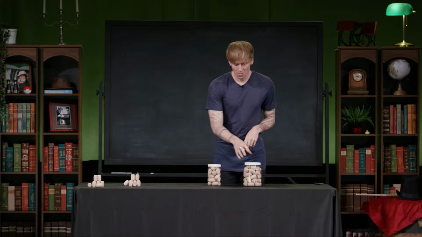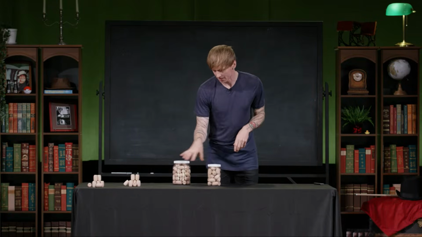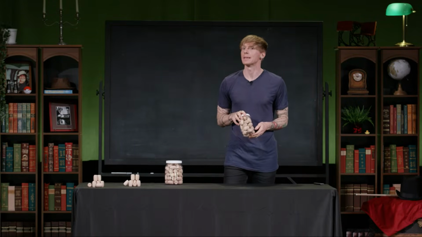So one way that we can do this, and we'll focus here on the small jar to begin with, is by breaking down the problem into smaller or more manageable estimates. Asking how many barrels are in the entire jar is quite difficult. It's three-dimensional. It's a bit tricky. There's a lot going on, a lot to process. So what we can do instead is reduce this into two smaller questions.